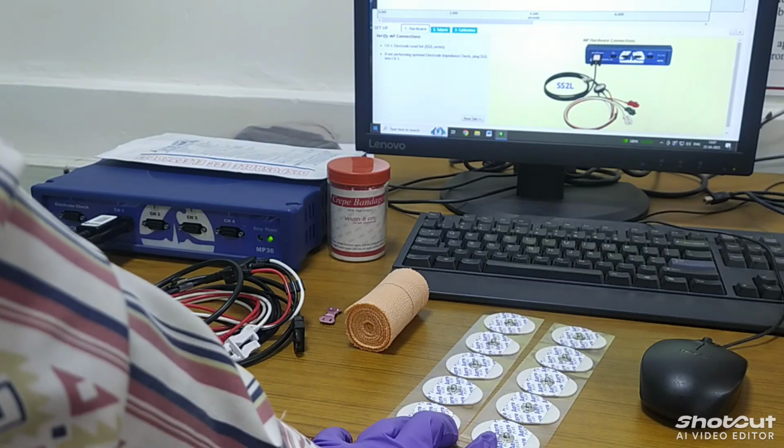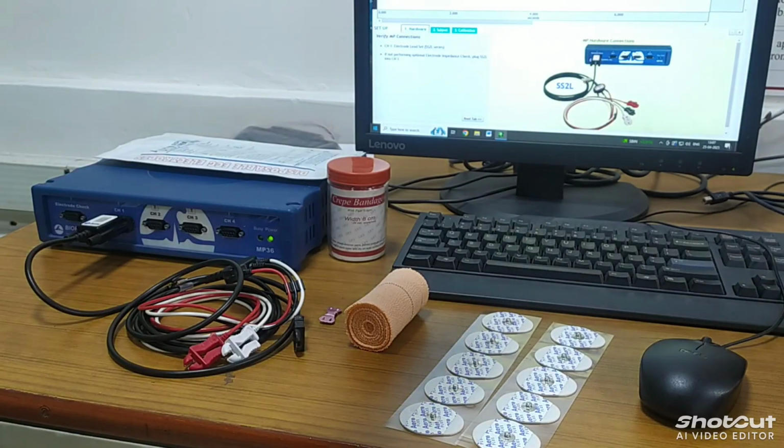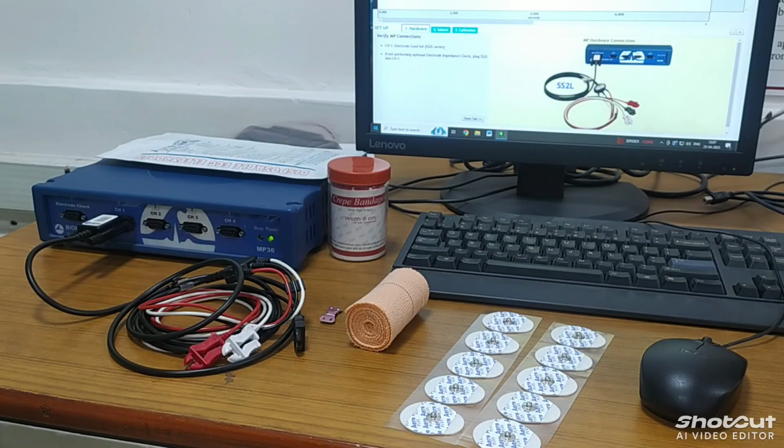And these are your disposable electrodes, and your display has an interface with your PC. So these all are the basic components which we require for performing the EEG experiment.